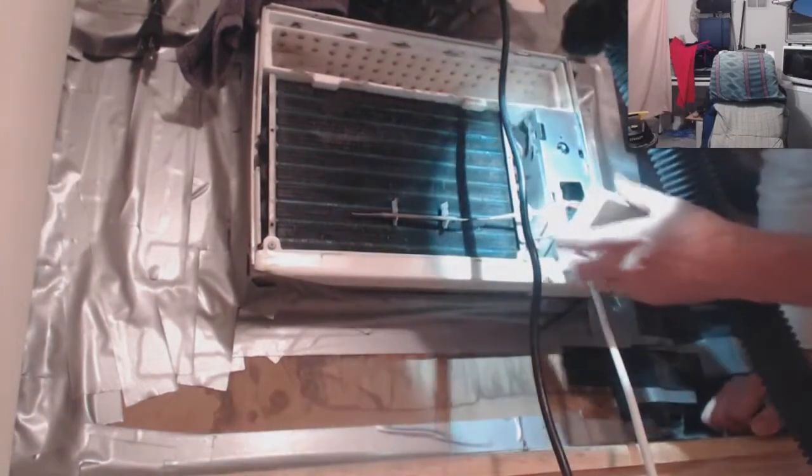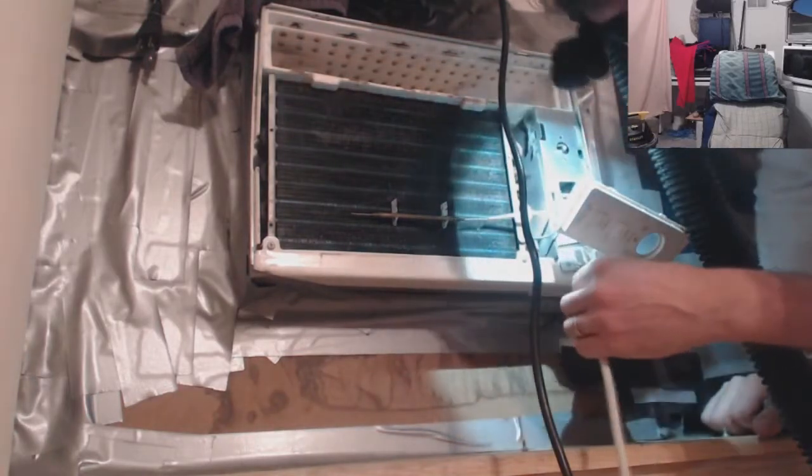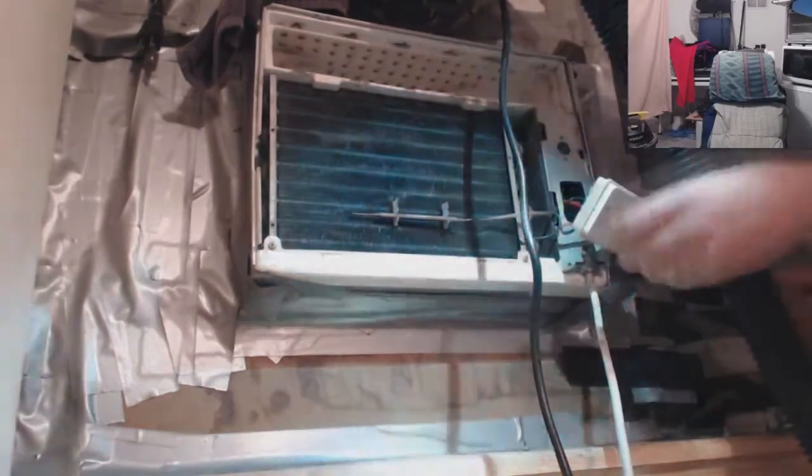Then the other ones are neutral, the black one, and white, which is live. And the white live, I traced it to the capacitor, which is right here on the bottom. It rests inside this in the bottom. And neutral runs to, let's see, yep, neutral runs to right here, I believe. Wait, let me make sure.